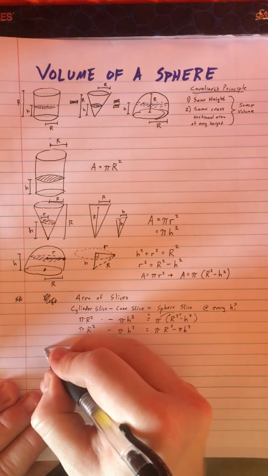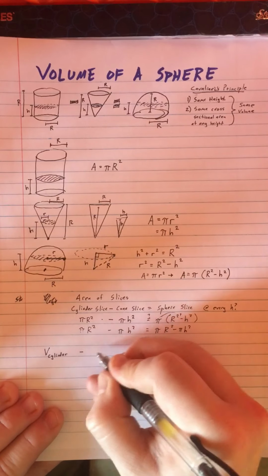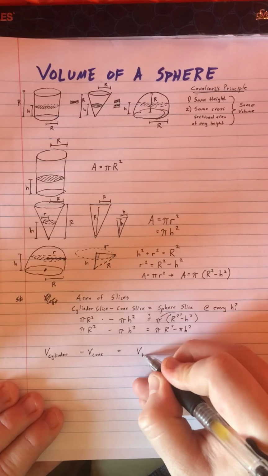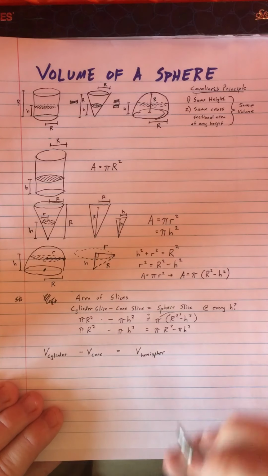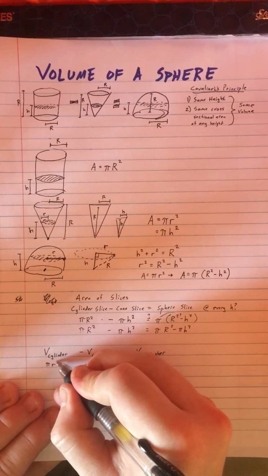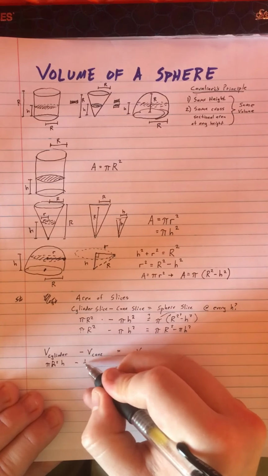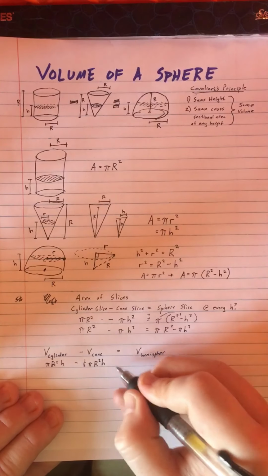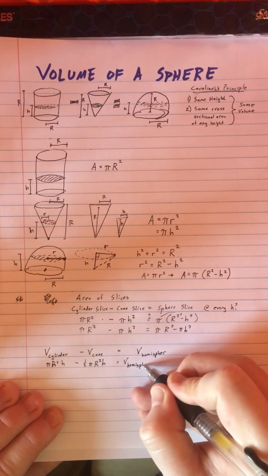So in other words, V cylinder minus V cone equals V hemisphere. Volume of cylinder is pi r squared h, use a capital R here, minus 1/3 pi r squared h equals V hemisphere.